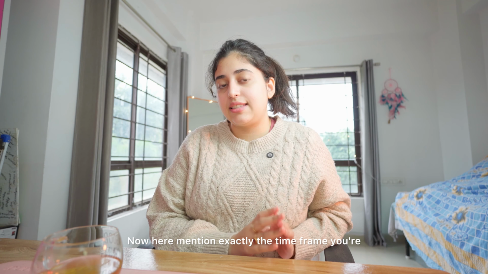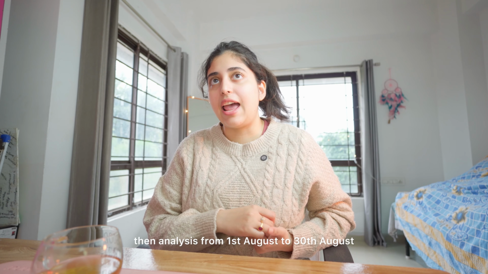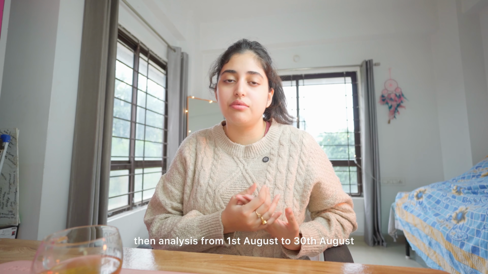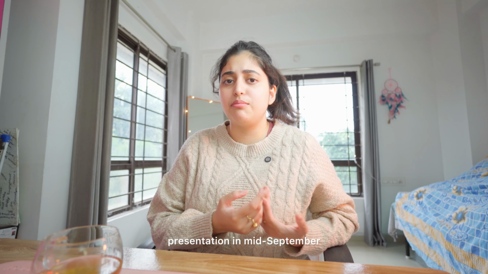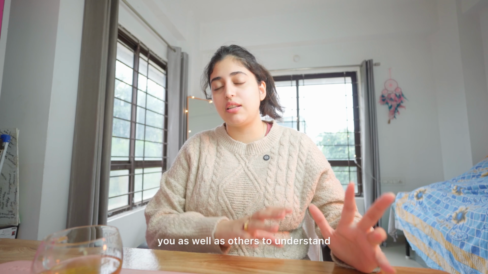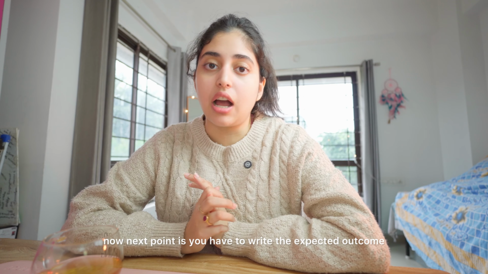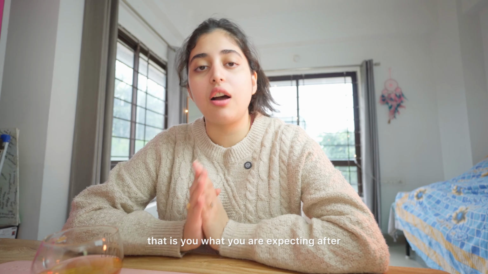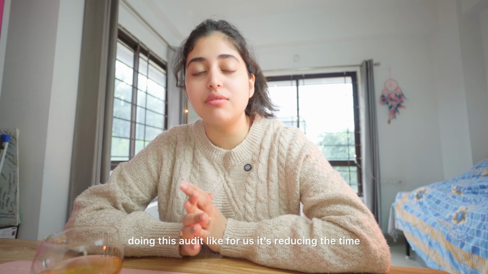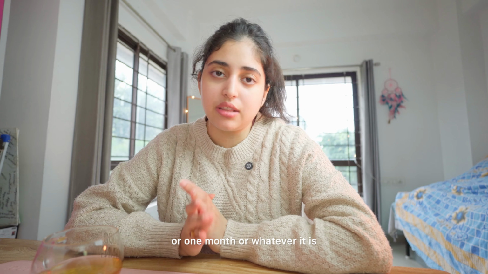Now here mention exactly the time frame you're going to follow, like data collection from 1st July to 31st July, then analysis from 1st August to 30th August, presentation in mid-September. Setting a clear timeline will really help you as well as others to understand. Next, you have to write the expected outcome, that is what you are expecting after doing this audit. Like for us, it's reducing the time for patients getting CT in head injury from 60 minutes to 30 minutes in 6 weeks or 1 month or whatever it is.